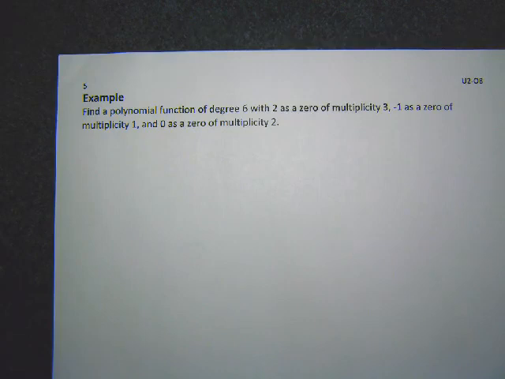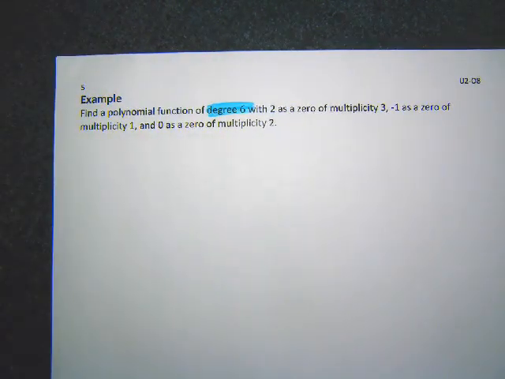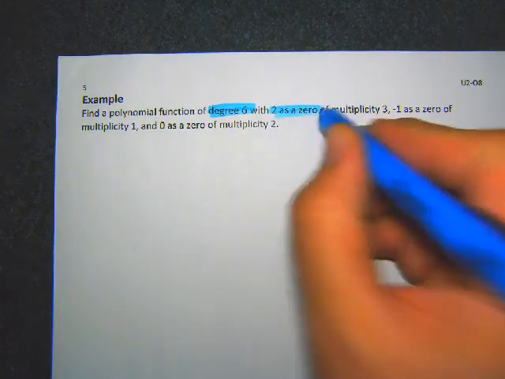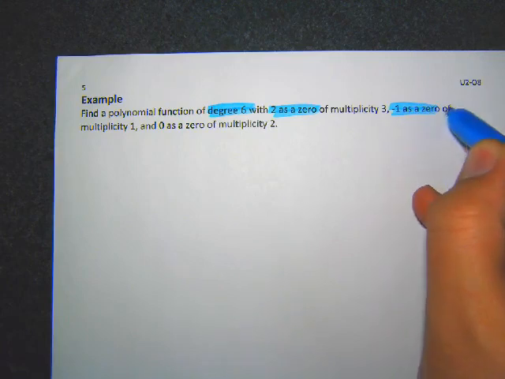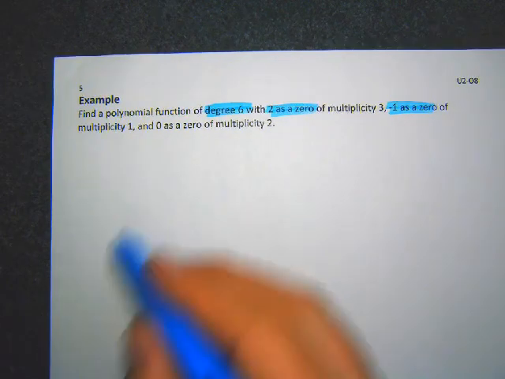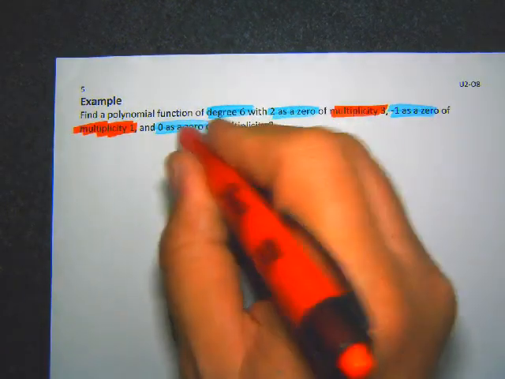Okay, so this one, polynomial degree 6. So this time we're going to have 6 zeros, right? You have 2 is a 0 with multiplicity 3, so there's 3 2's. Negative 1 is a 0, multiplicity 1, so only one of those. And 0 is a 0, multiplicity 2. So notice the multiplicity matters here because some of these zeros we use more than once. We're going to use this 2 3 times. We're going to use the negative 1 1 time. And we're going to use the 0 2 times. So what's that look like?